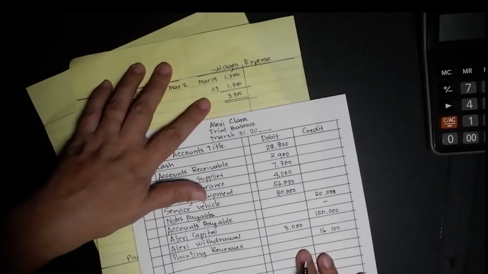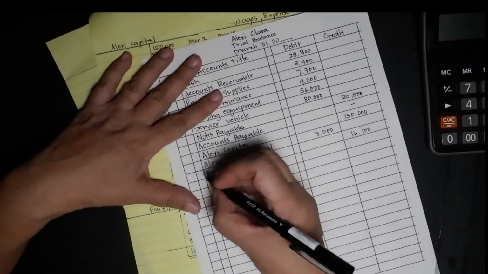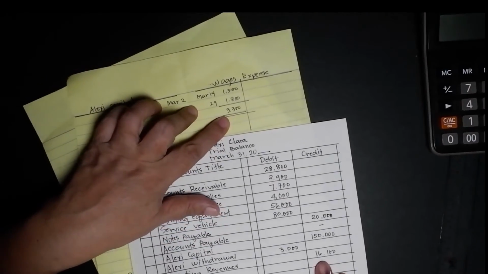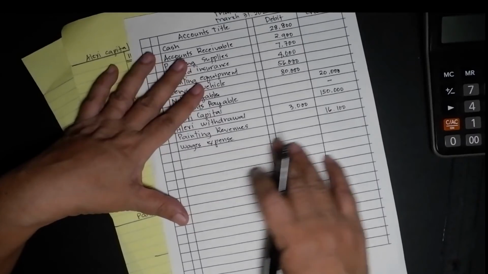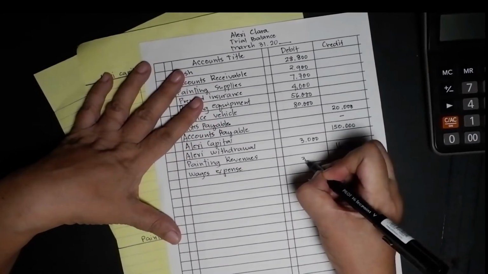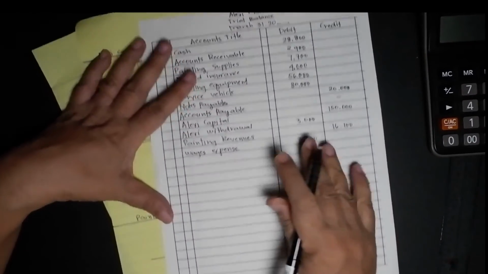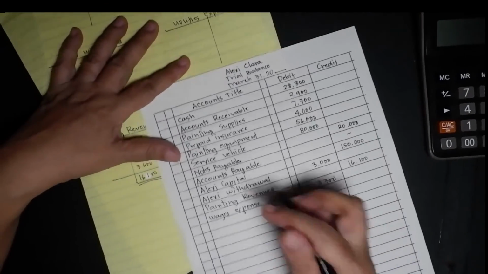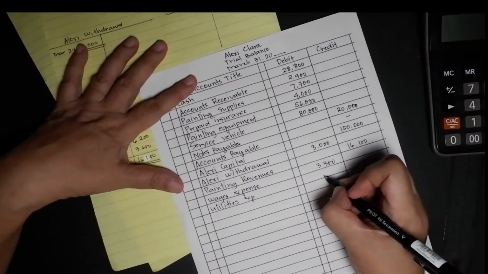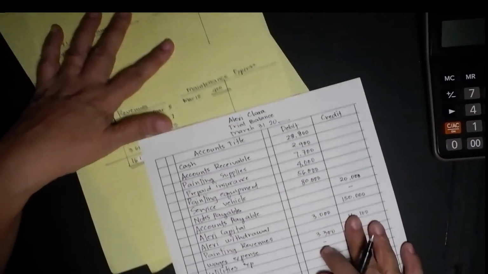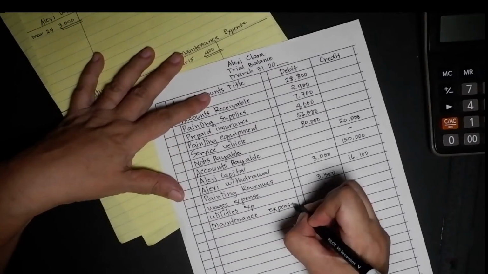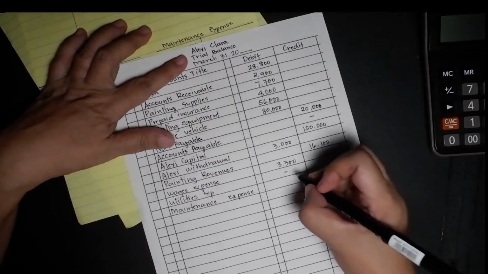Then we have wages expense of 3,300. Again, it is on the debit side, so 3,300. Then we have utilities expense. Just leave it blank. And we have maintenance expense of 400 debit.